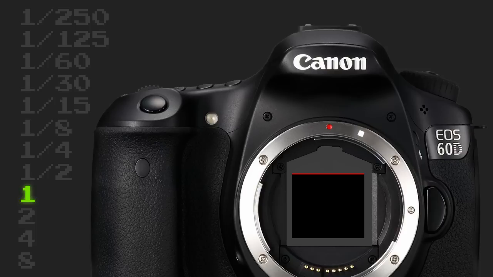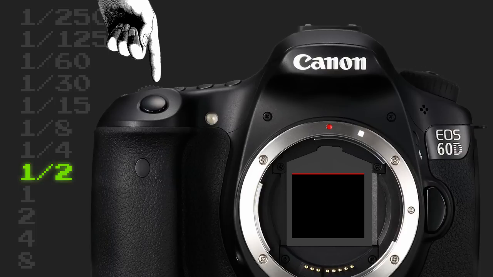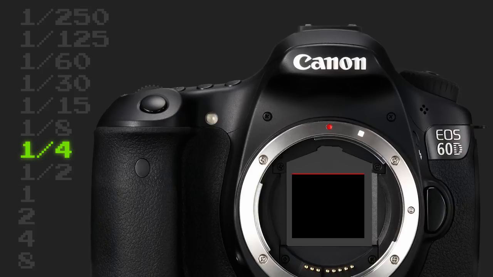The next setting up is a half second, and half as much light gets to the sensor. The next setting is a quarter of a second, and again, half as much light gets to the sensor as the previous setting. And so on. With each setting change, it gets cut in half, and then in half, and in half, and so forth. And of course, if you're changing the setting in the opposite direction, you're getting twice as much light. If you've been paying attention, you're probably starting to see a pattern here.